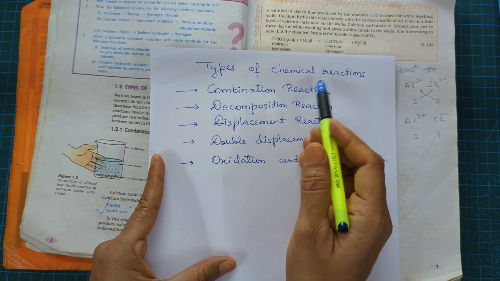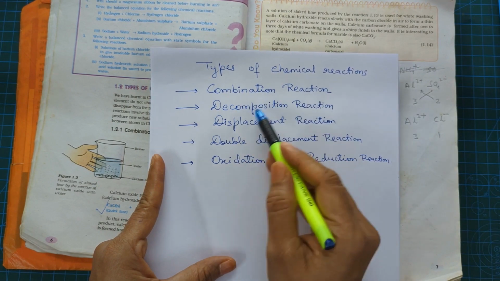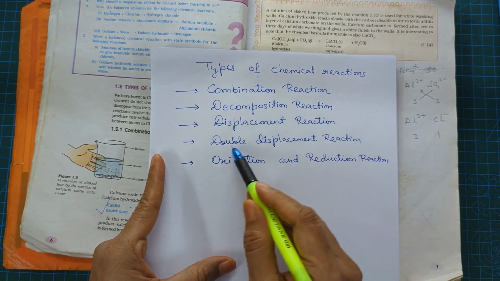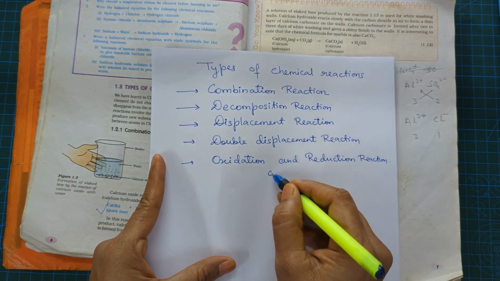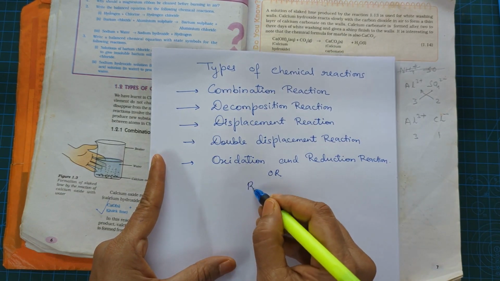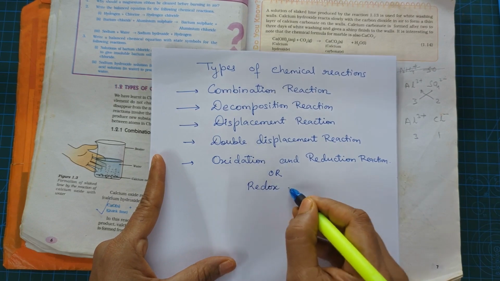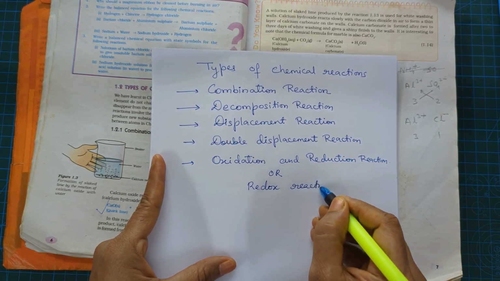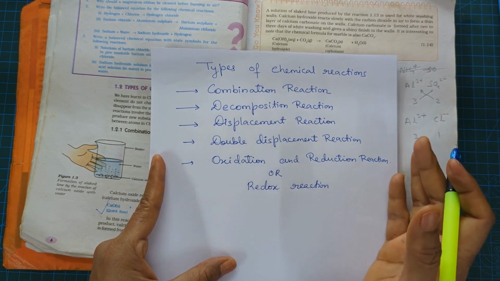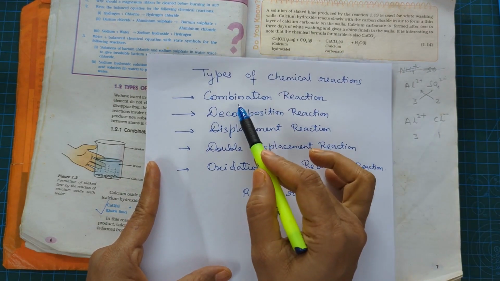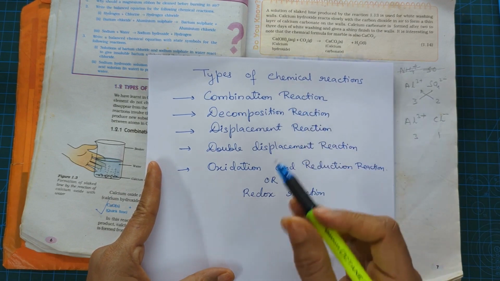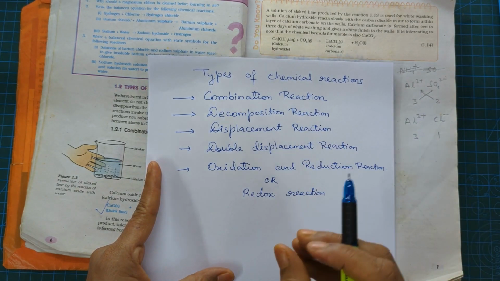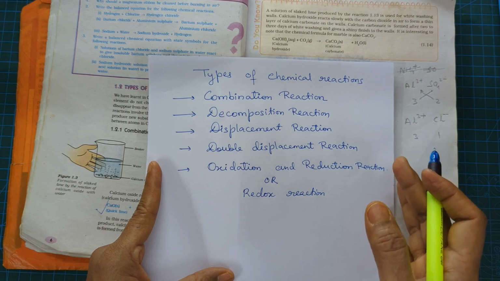The types of chemical reaction are combination reaction, decomposition reaction, displacement reaction, double displacement reaction, and oxidation and reduction reaction. This can also be called a redox reaction. So these are 5 of them. Just remember, what is a combination reaction? A combination reaction is a reaction in which 2 or more simpler substances combine to form a single substance.